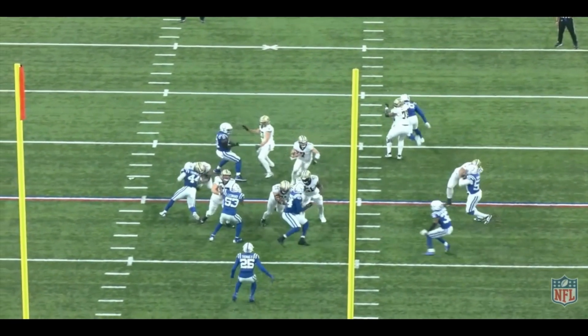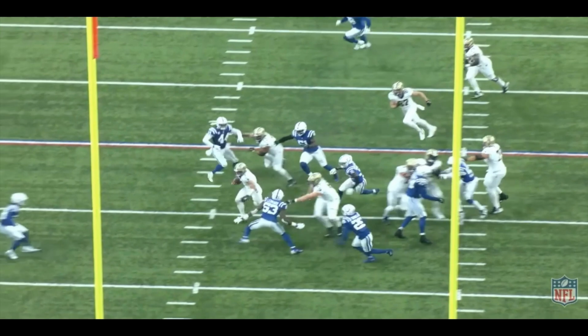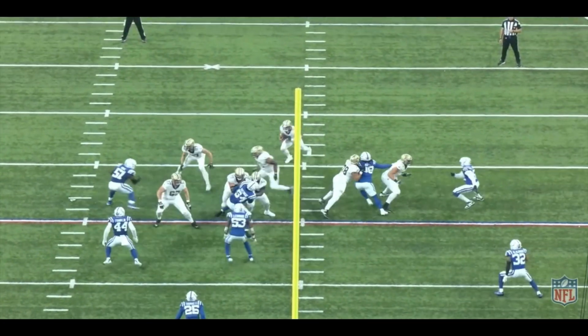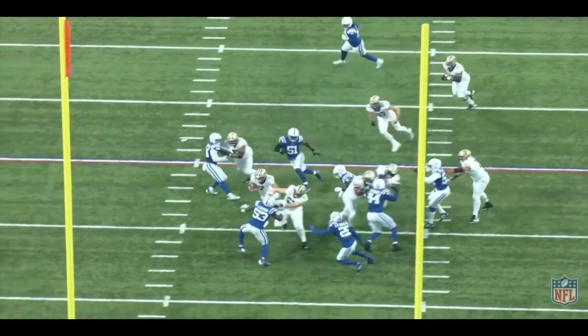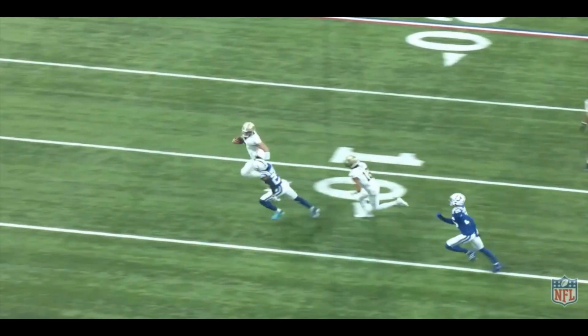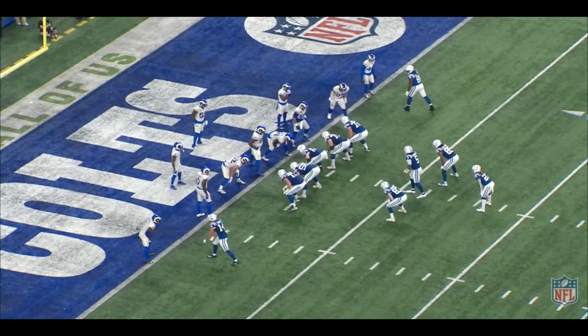But again, you see this puller. Awesome block right there on 44, and really good vision, honestly, from Taysom Hill to take this away. But this is just one of those run concepts that I would really like to see put into place.